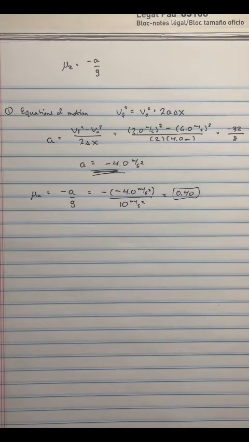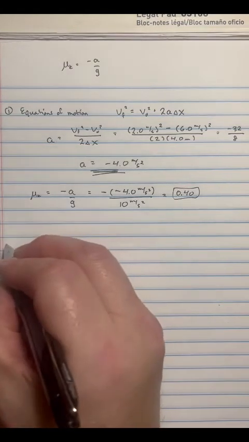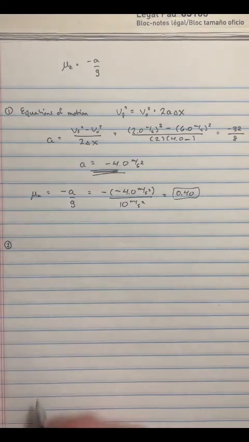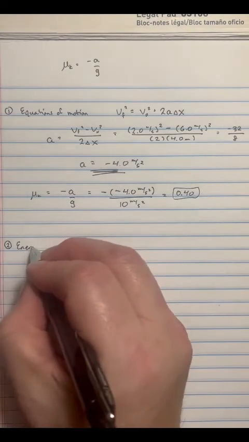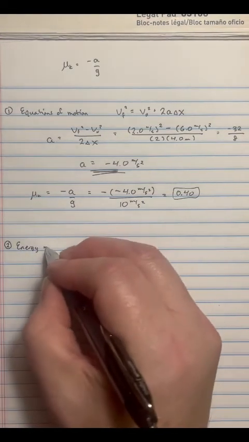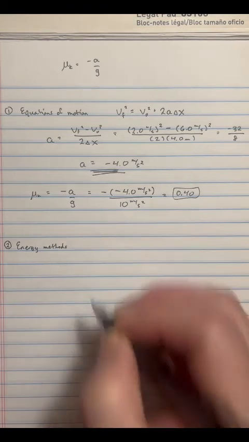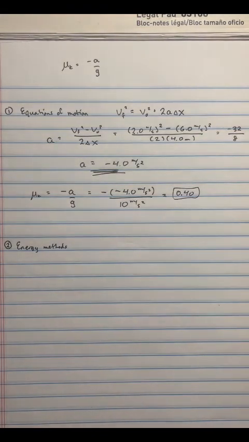Okay. Now, in case you're wondering, or here's another way to talk about this, let's use energy, specifically conservation of energy, to solve this problem. And what would that look like? It's a little bit more sophisticated, but it also gives a little more insight as to what's happening physically.